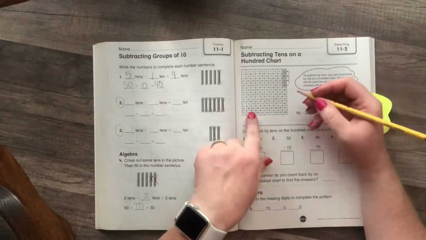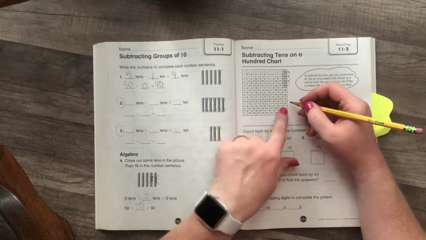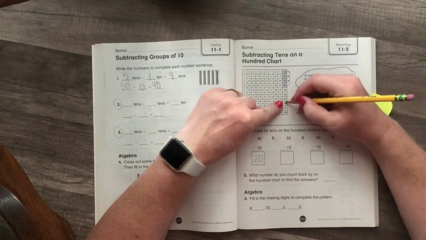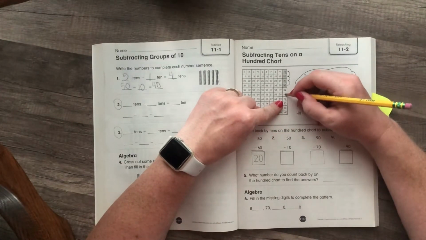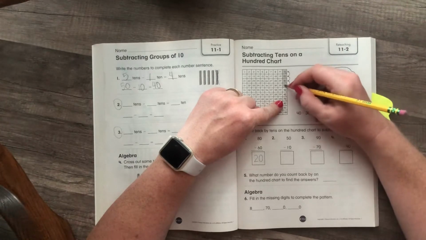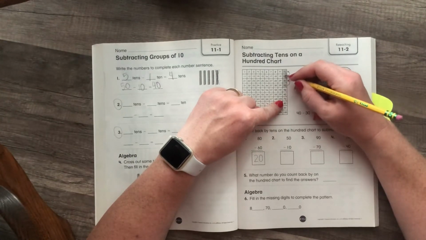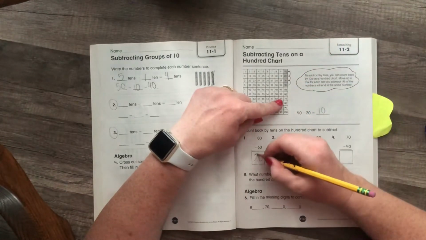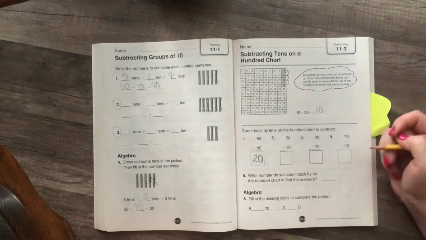80 minus 60. So there's 80. Where's 80? Right there. Here's my 80. Subtract 60. Ready? So we're going to go 10, 20, 30, 40, 50, 60. What number did I stop at? 20. Very good. So there's my 20.